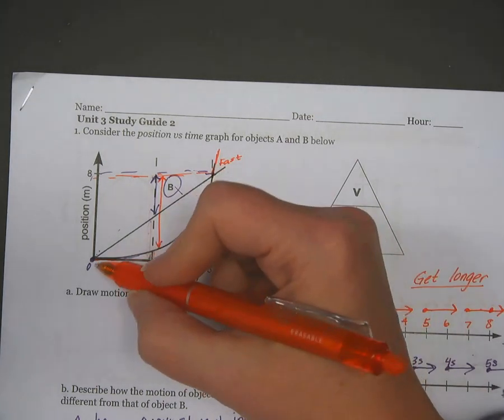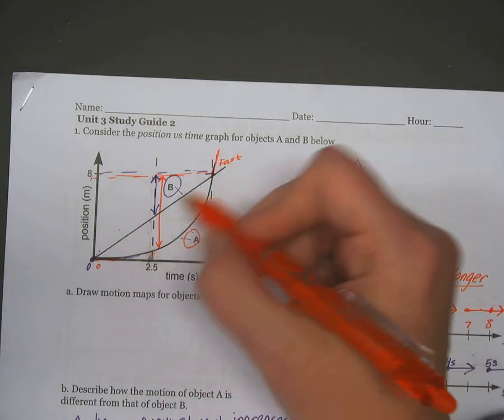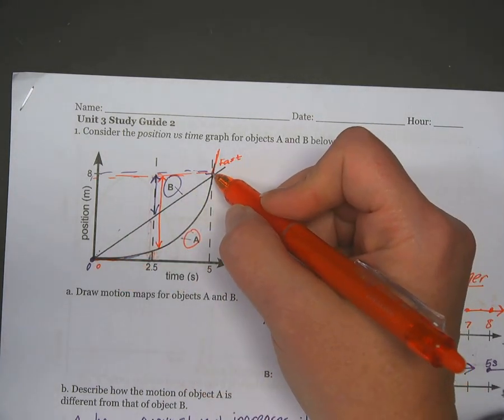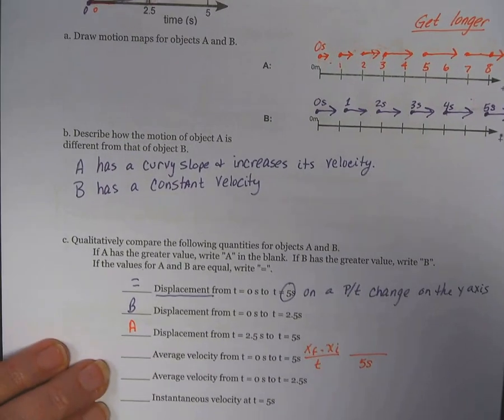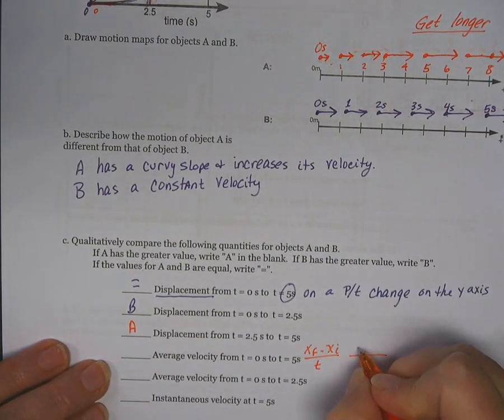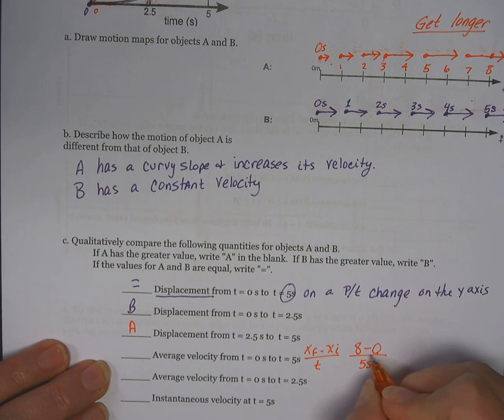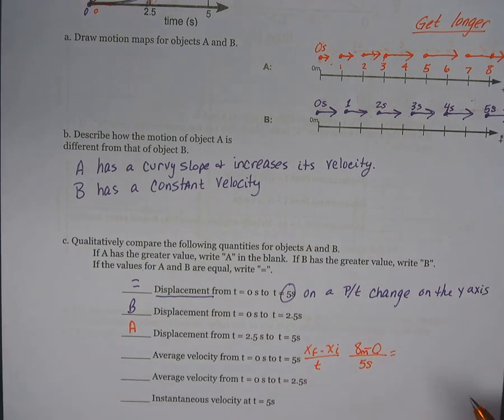They both start at 0 and they both end at 8. So they both have 8 over 5 slopes, which is the same. So that's going to be equal.